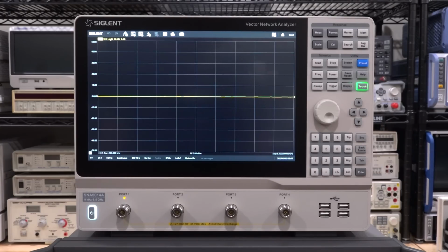And there you have it. I hope you enjoyed this second part review of the Siglent SNA5000 series network analyzer. And there are still more features that I want to take a look at in future videos, things like the gain compression option and the spectrum analyzer option.